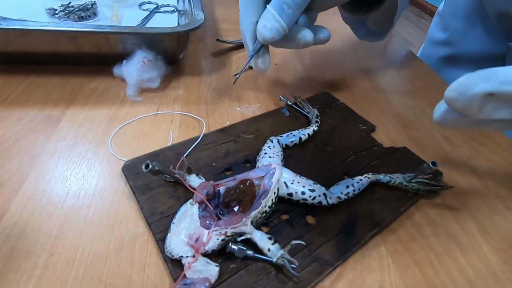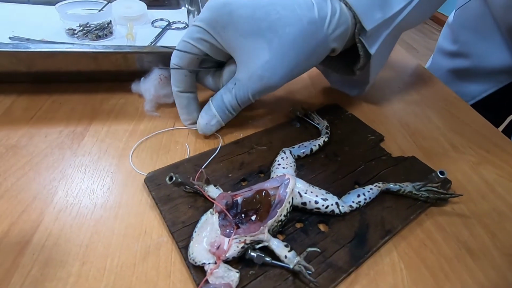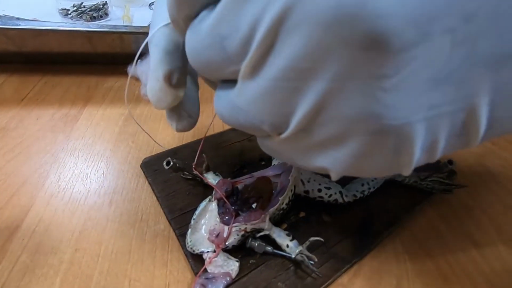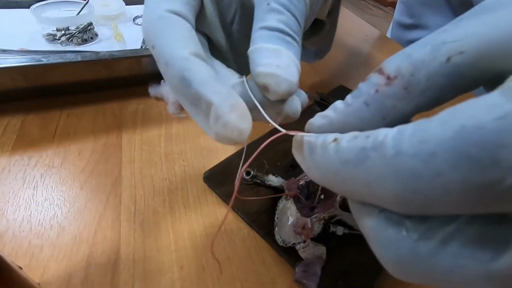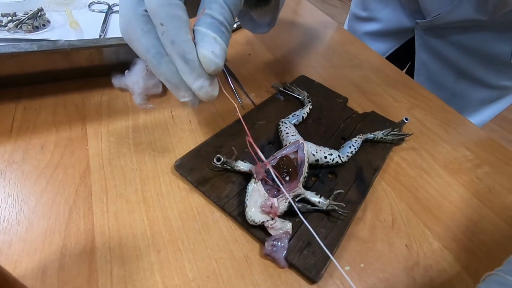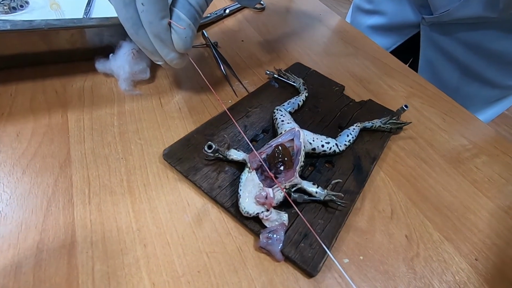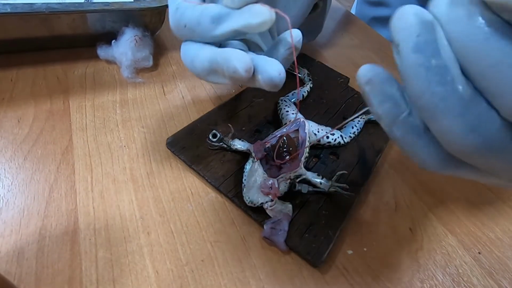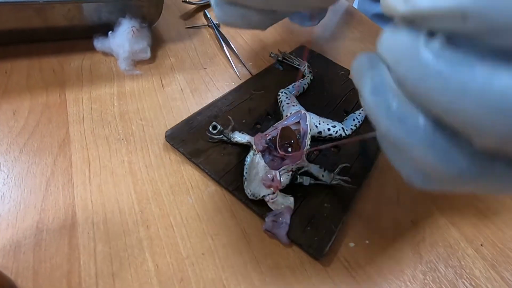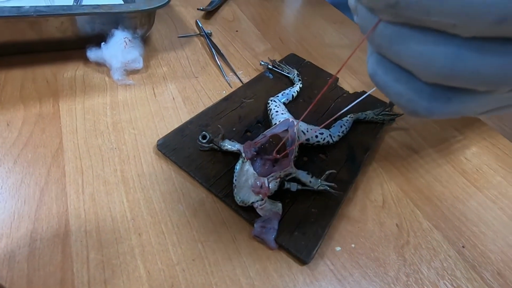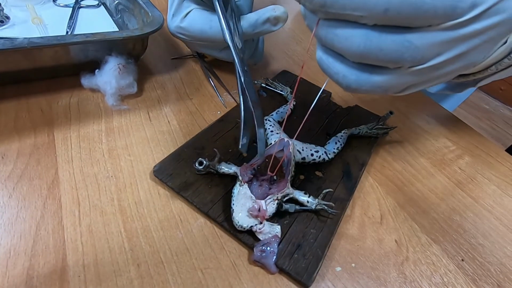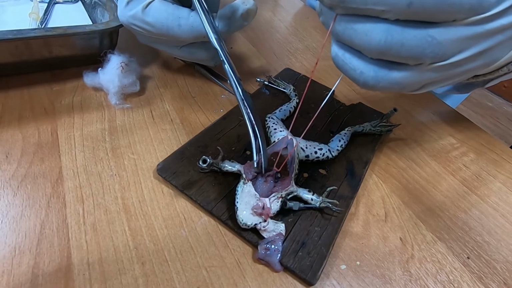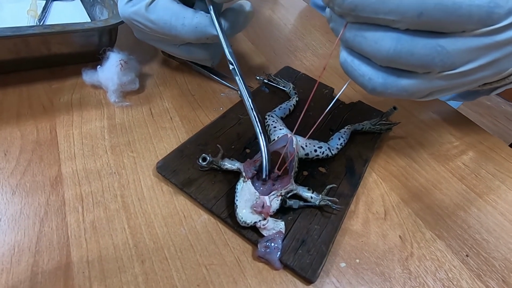So this is how we're going to do, while the heart still beats, and we're going to take it out from the chest cavity.